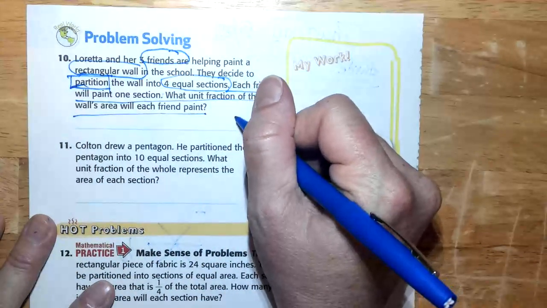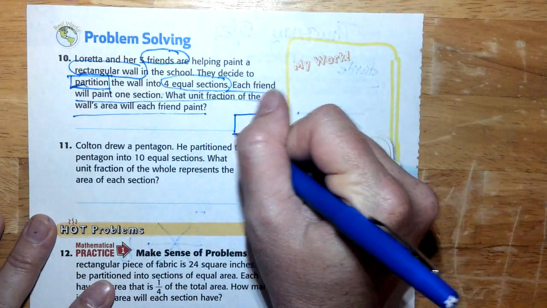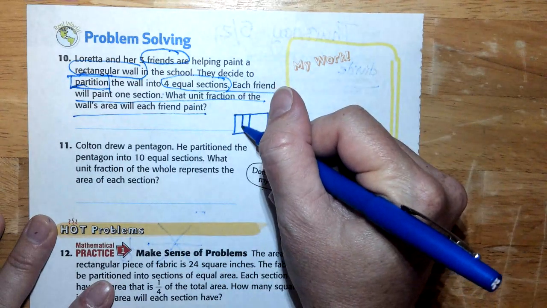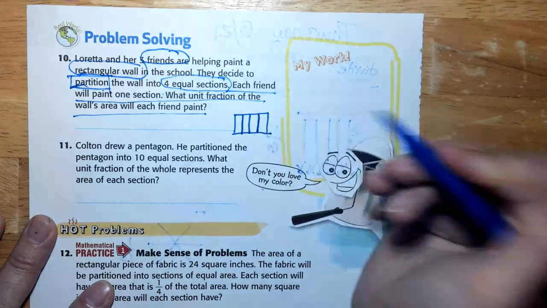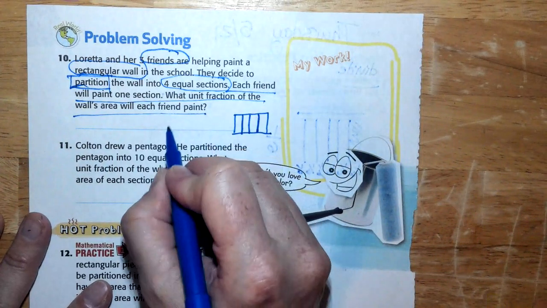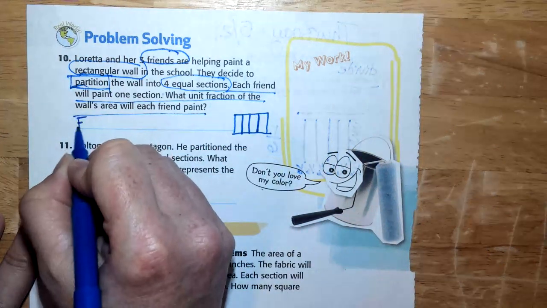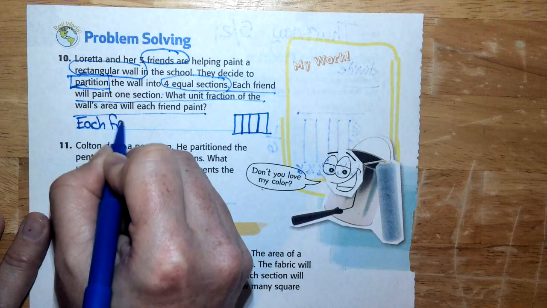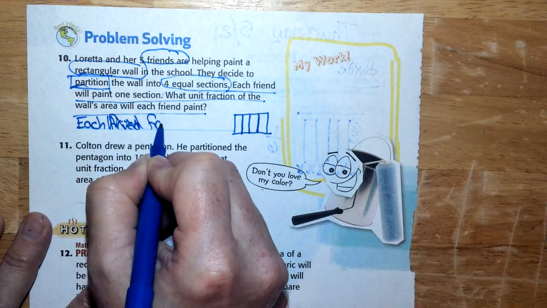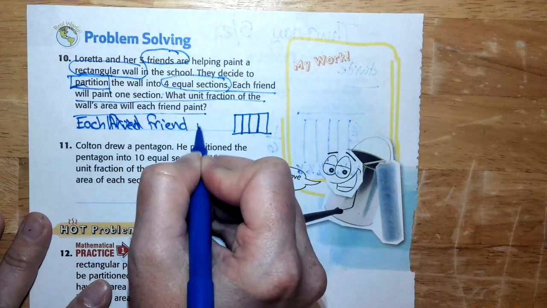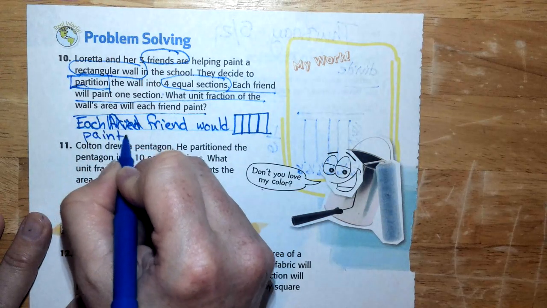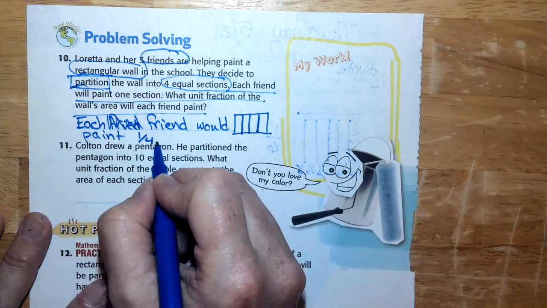So if we have our rectangle and we cut it in half, making 2, that'd be 2 for our friends. Cut that one in half and we cut this one in half. We have 4 equal parts. How much would each friend paint? Each friend would paint 1/4.